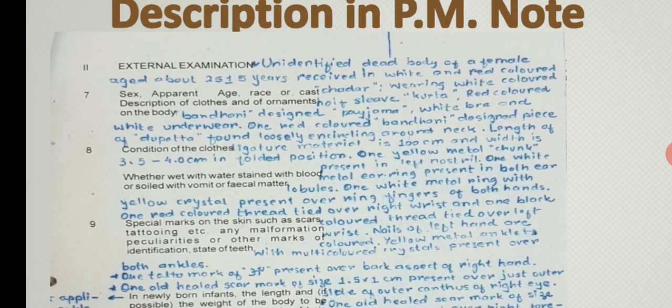This is the report of an unidentified dead body. So we have mentioned all those things: unidentified dead body of a female aged about 25 years, received in a white and red color chadar. Then the wearing, that is a white color half sleeve kurta, red color bandhani design pajama, all those things. So describe the clothes worn on the dead body. Then we have described the length of the ligature material. So this is a particular case of hanging.